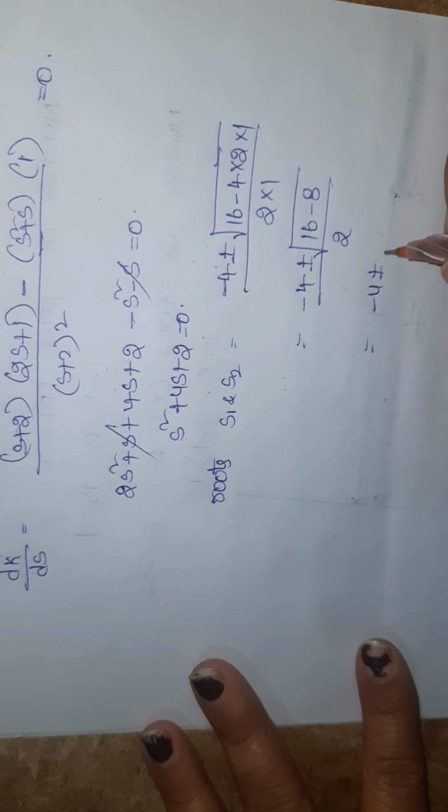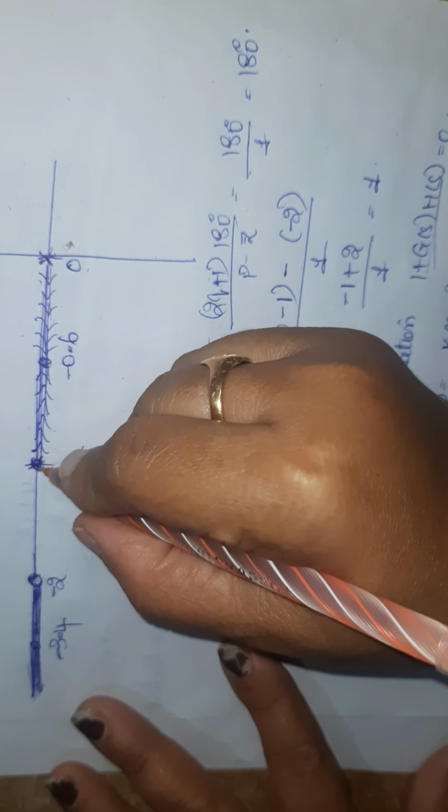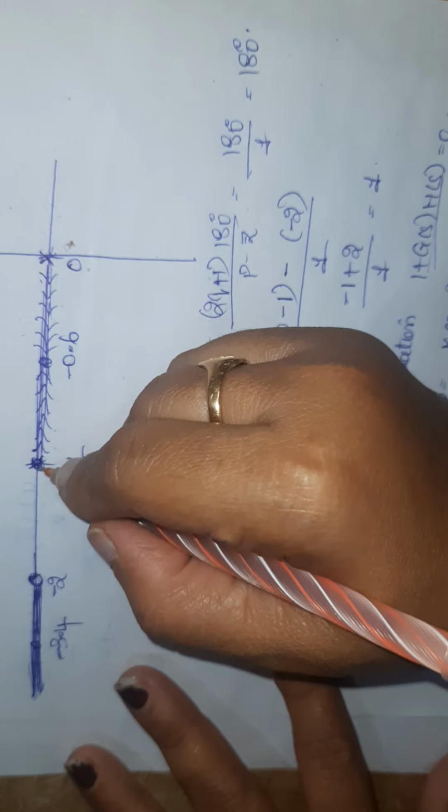Two roots will try to move towards each other, and they are going to break away at this point and move away. The centroid is 1, and the angle we got is 180 degrees.